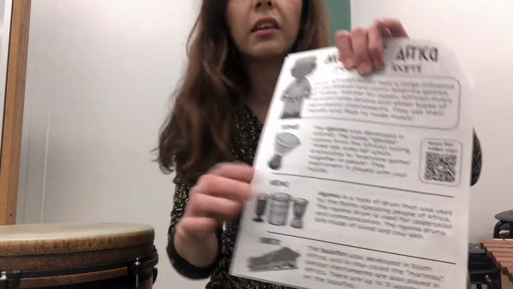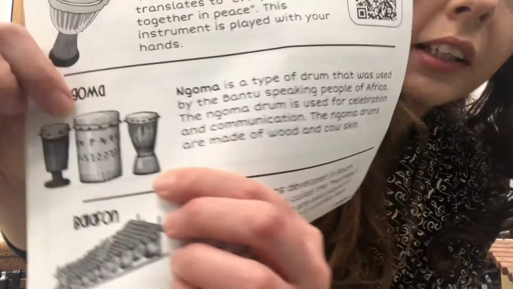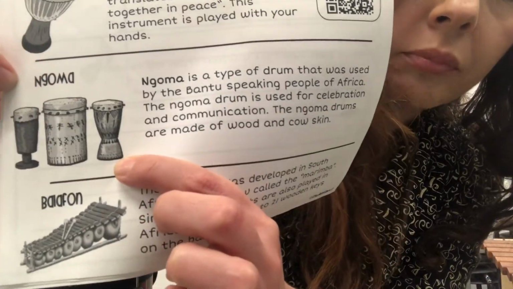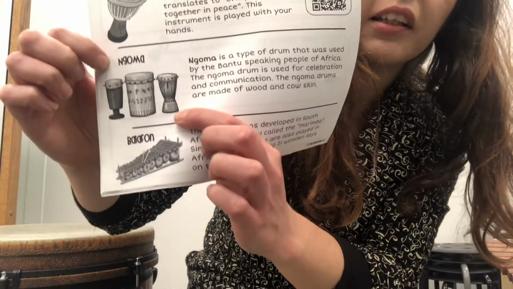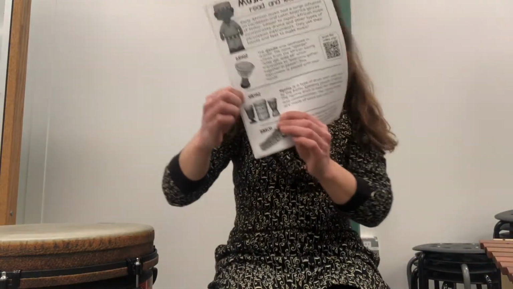And then we have another drum that is called the gnoma. A gnoma is a type of drum that was used by the Bantu-speaking people of Africa. The gnoma drum is used for celebration and communication. The gnoma drums are made of wood and cow skin. So they look kind of like this right here. And we have one in the classroom that is also kind of similar. None of these that I have are real cow skin.